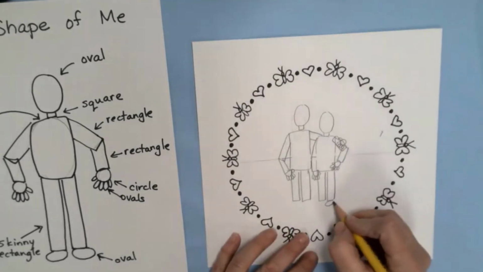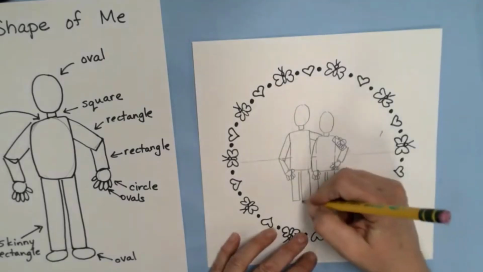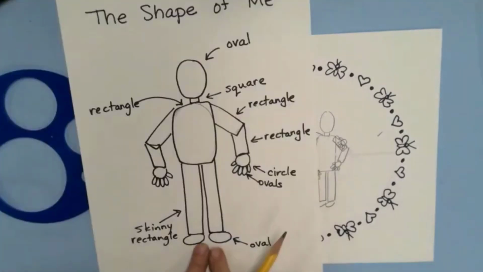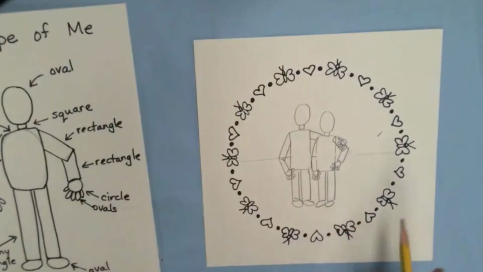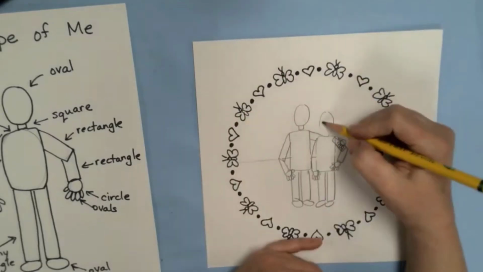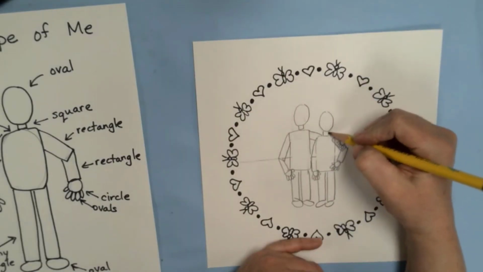And then we both have feet, so I'm going to put my feet going this way, and I'm going to put his feet going this way. Now, I could put my feet like this. I could put them going out. Depends on how you want your feet to be, okay? And then I think my head should actually be just a little bit smaller than his head because I am a little bit smaller than him.